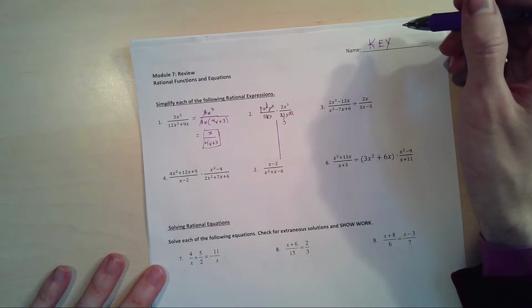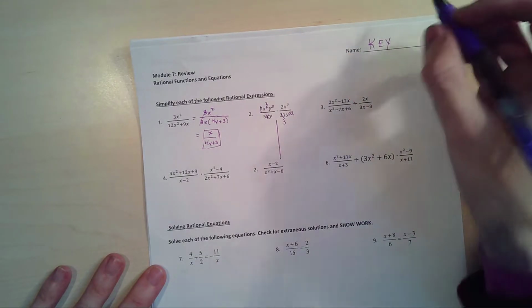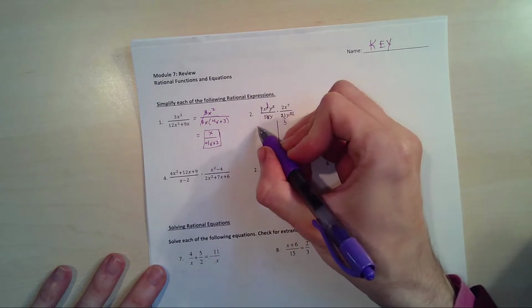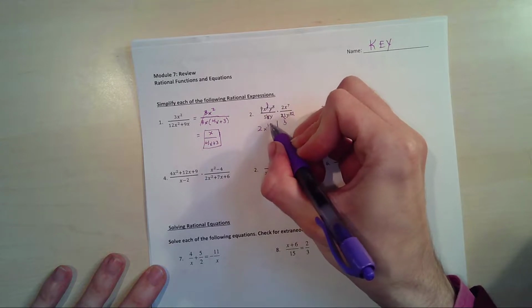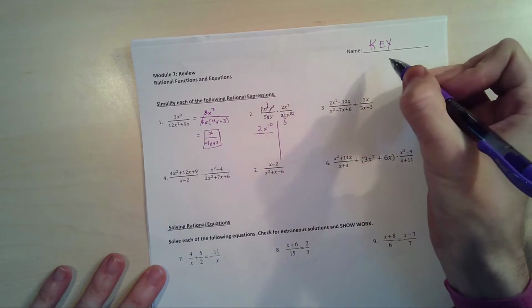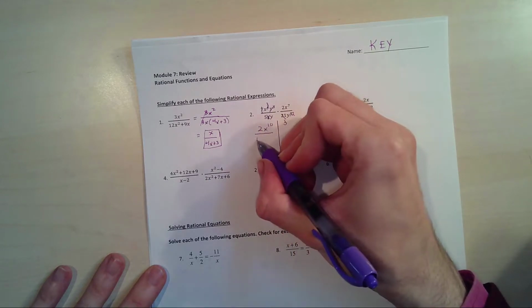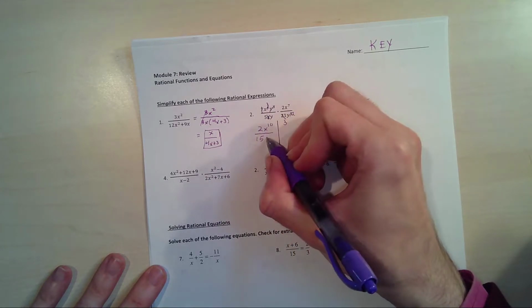So multiplying it out now is all we have to do. We have x cubed times x to the 7th, 2x to the 10th, divided by, and now on the bottom we got 5 times 3 is 15 y cubed.